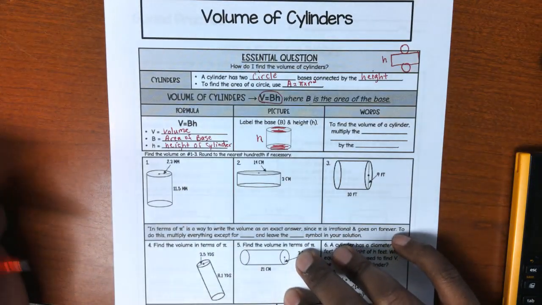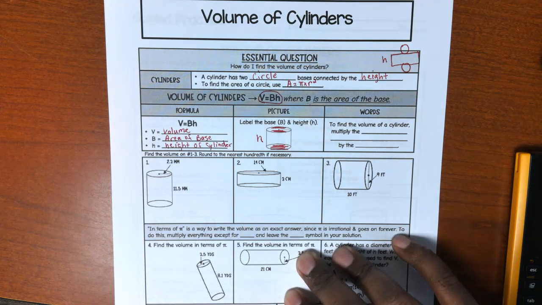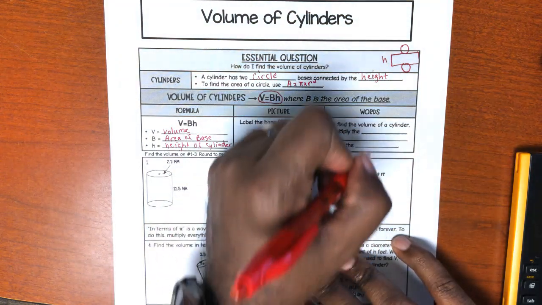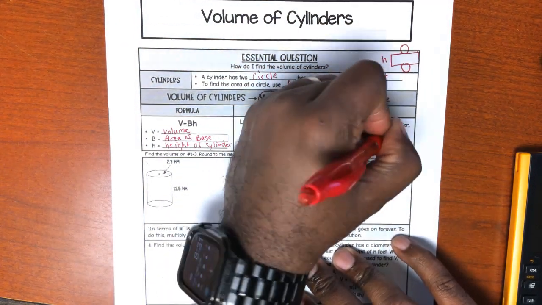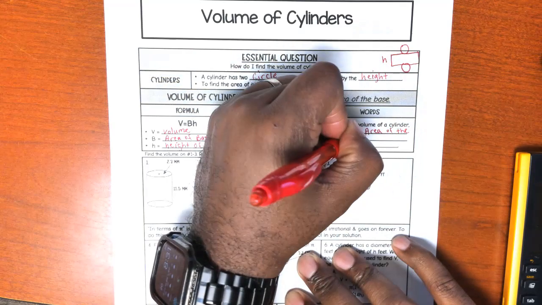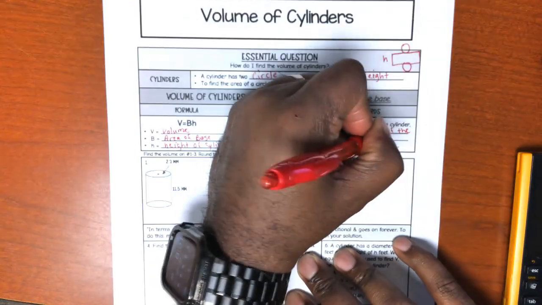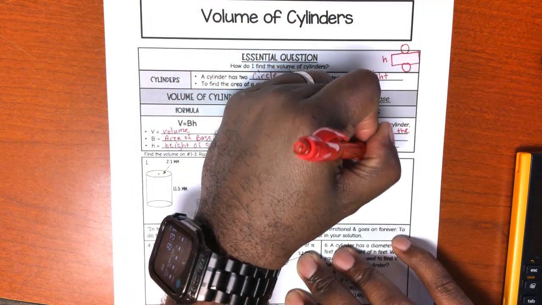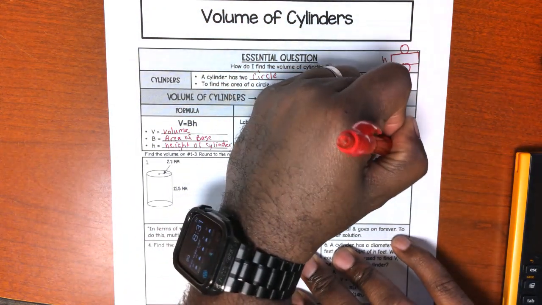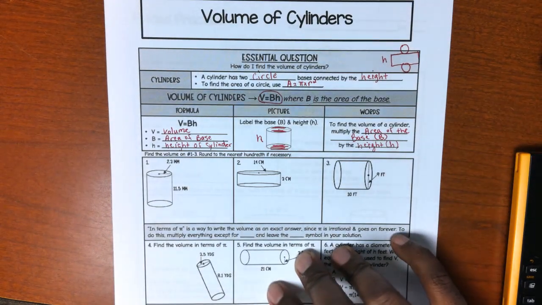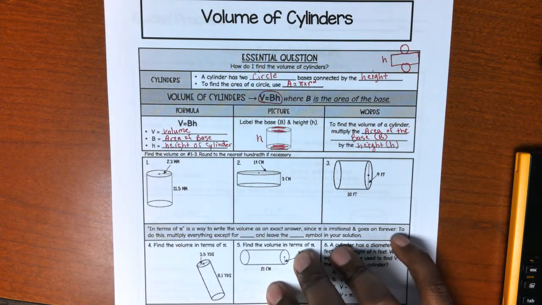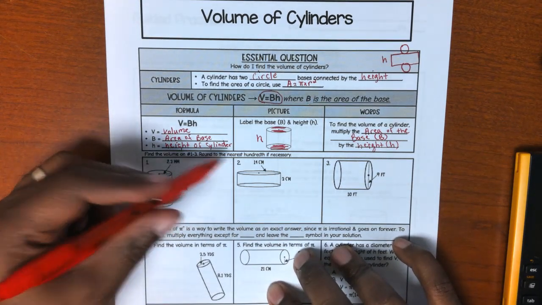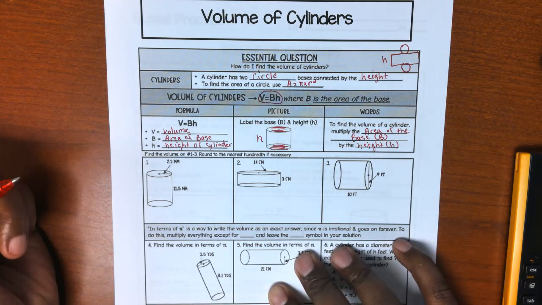Okay. From there, how do we actually apply this formula? Well, to find the volume of a cylinder, any cylinder, we're going to multiply the area of the base, which is B, and multiply that by the height, which is H. Okay. So if we go through this, it's going to be straightforward with using this formula. It says volume for number 1 through 3, round to the nearest hundredth if necessary. So we're going to use a little bit of calculator skills to help us out here.